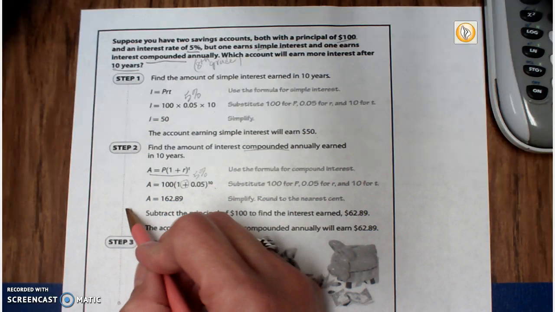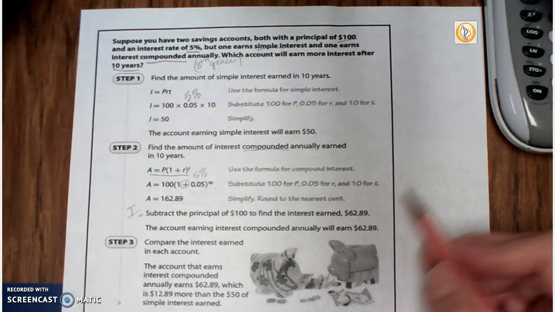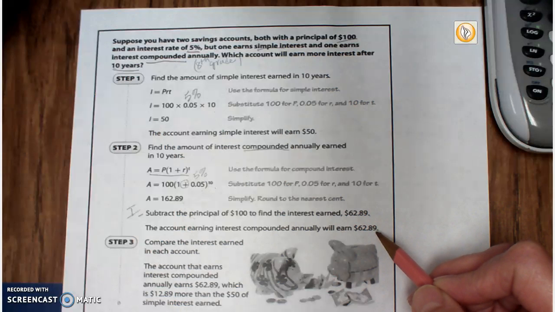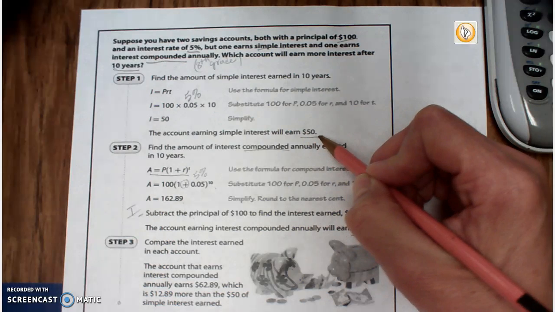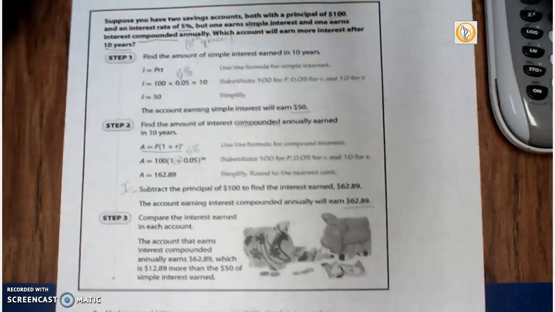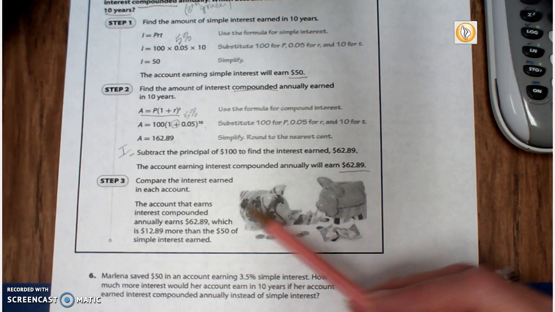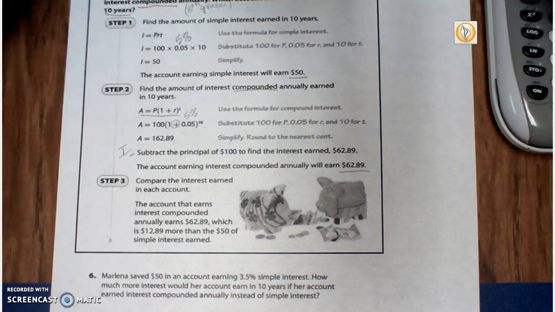To find interest, you have to subtract the principal from the amount earned, and that is going to get you $62.89. So annually, compounding is $62.89. Simple interest is only $50. So you're going to earn more when you compound your interest because the interest goes back into the account automatically. Compare the interest earned in each account. The account that earns interest compounded annually earns $12.89 more than the simple interest earned.